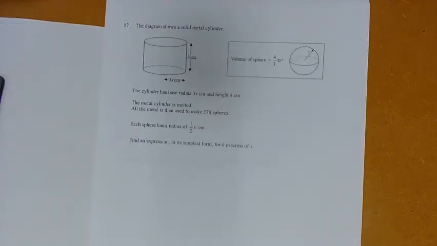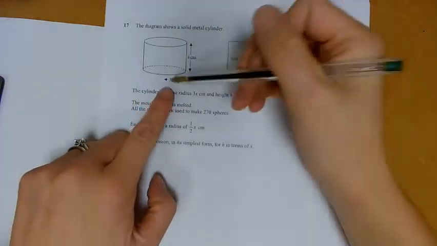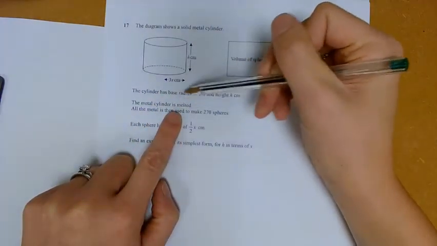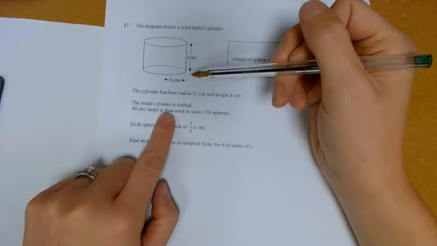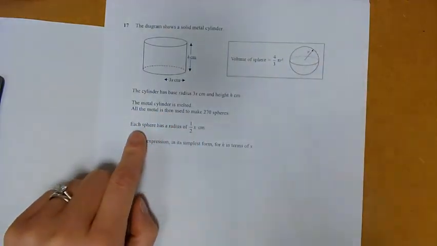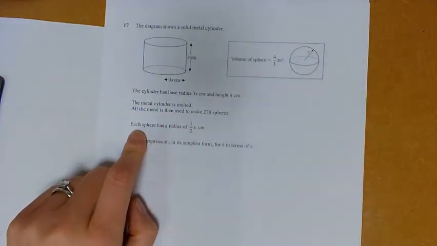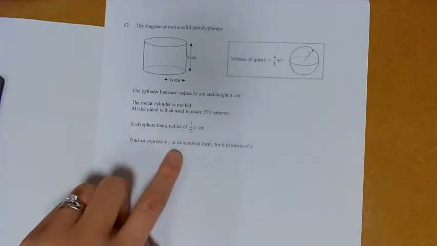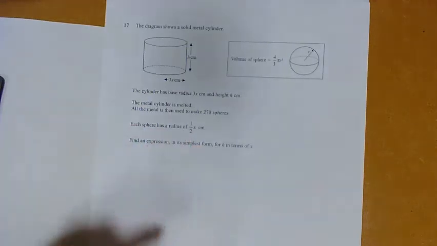The diagram shows a solid metal cylinder. The cylinder has base radius 3x and height of h. You can see that here. The metal cylinder is melted, so we're going to get the volume of it by melting it. All the metal is then used to make 270 spheres. We have the volume of a sphere here. Each sphere has a radius of a half x. Find an expression in its simplest form for h in terms of x, okay?